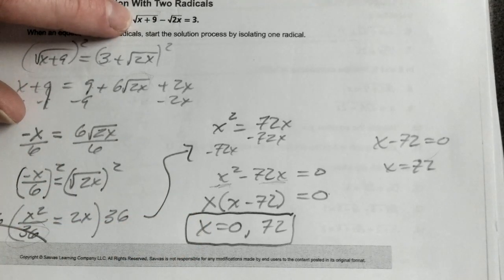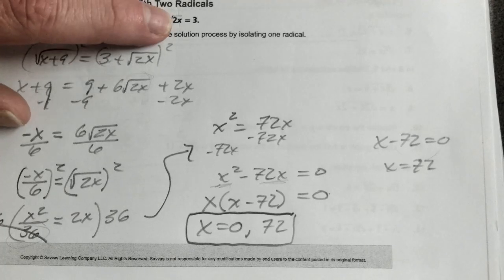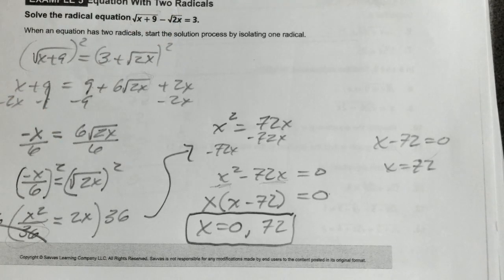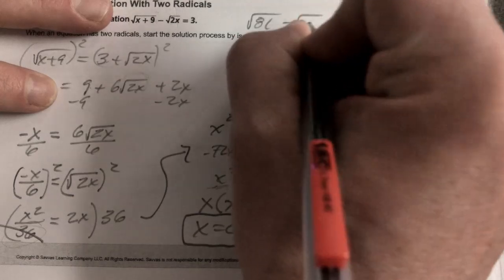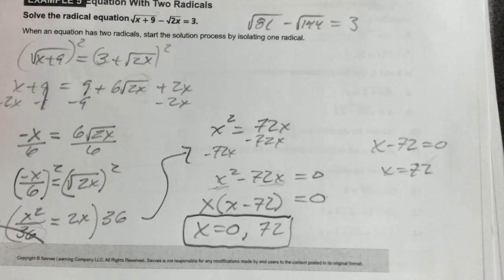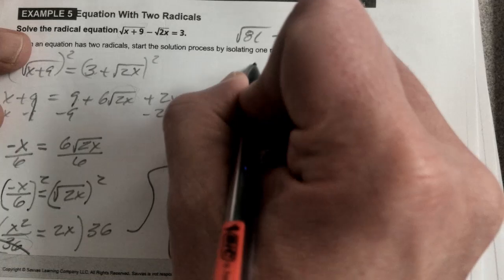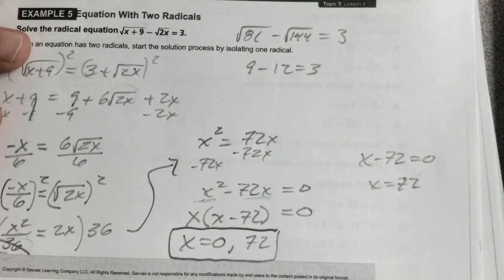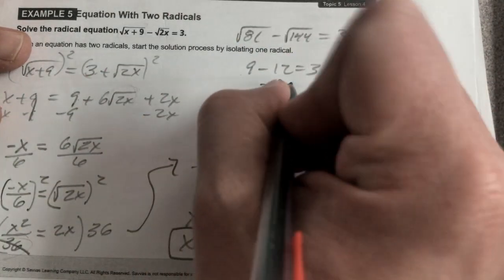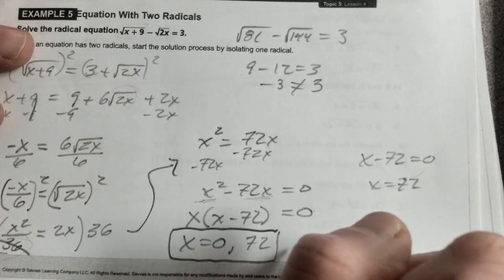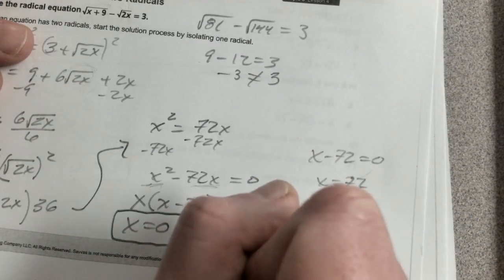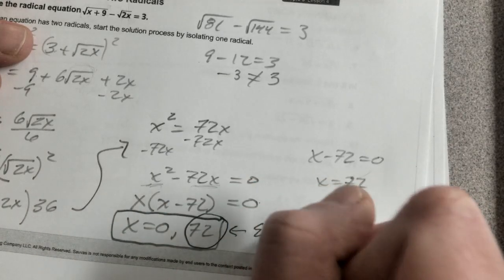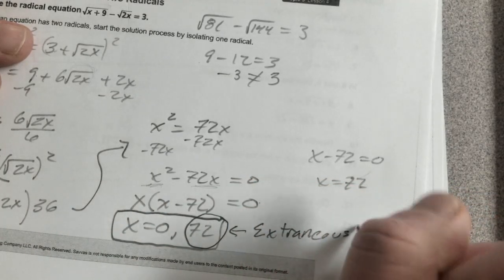72 plus 9 is 81. Hey, that's friendly. What's 72 times 2? 144. Yeah. Absolutely. So we have the square root of 81 minus the square root of 144. Is that the same thing as 3? Does 9 minus 12 equal 3? No. Negative 3 does not equal 3. So 72 we would say is extraneous.